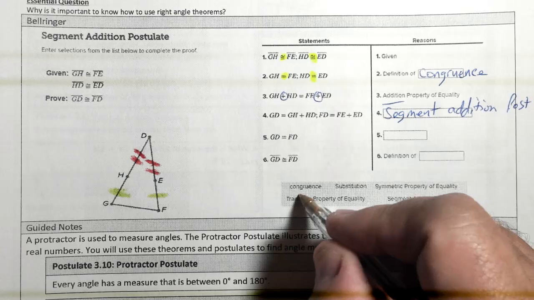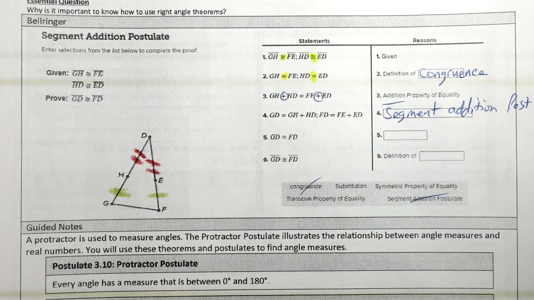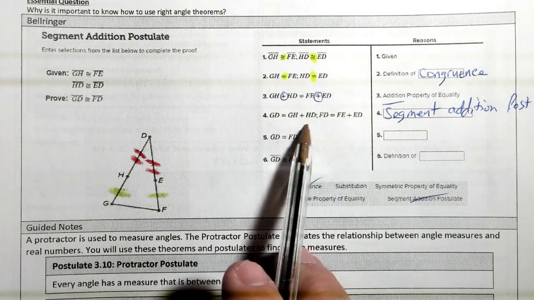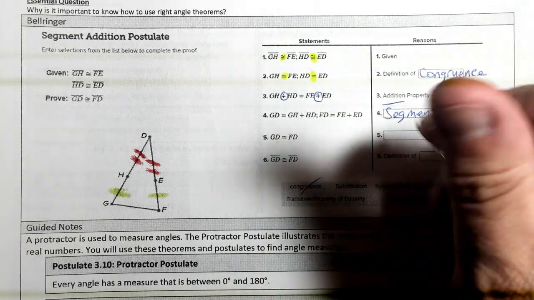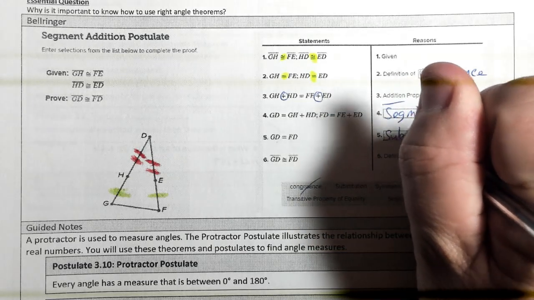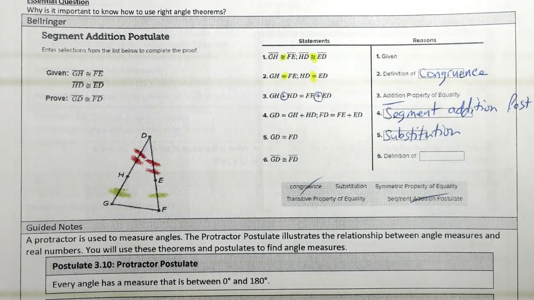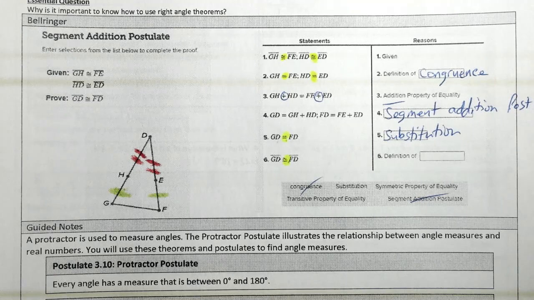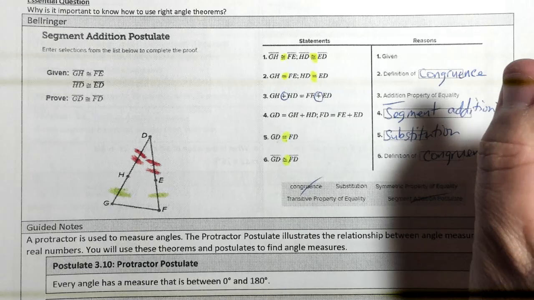Alright, so let's see, we got congruence and segment addition postulate. Okay, number five. GD is equal to FD. So we had all this stuff up here, but we end up with just GD equals FD. So we actually substituted. And then finally, and again, let's notice, GD is equal to FD. GD is congruent to FD by the definition of congruence. Okay.